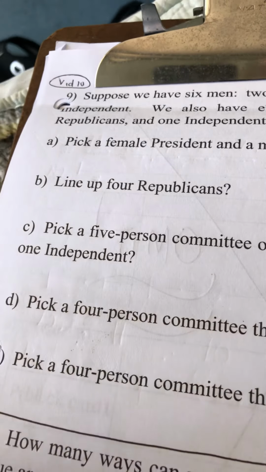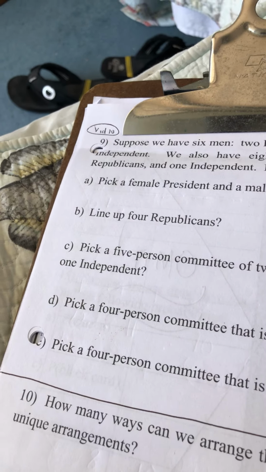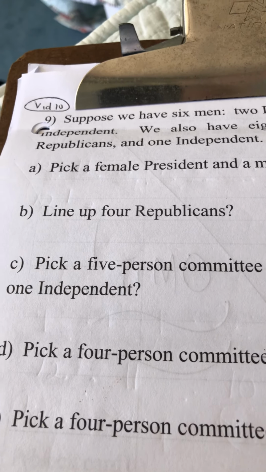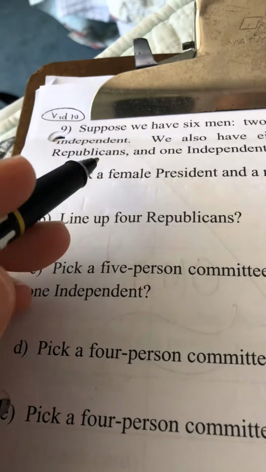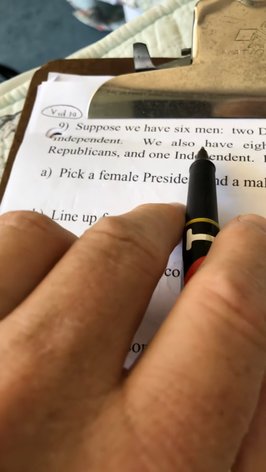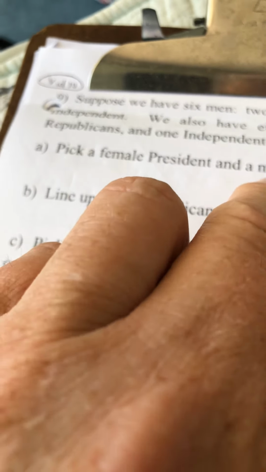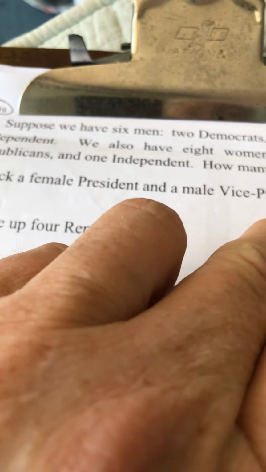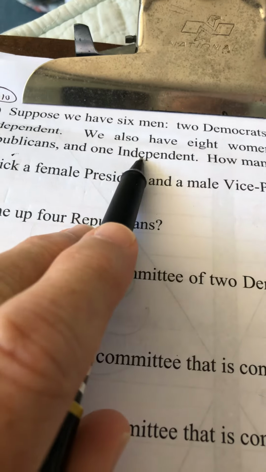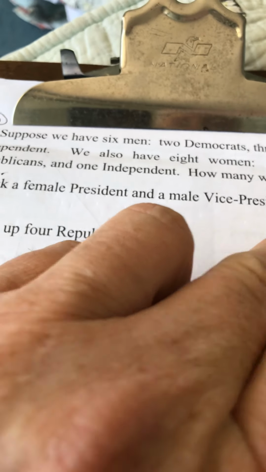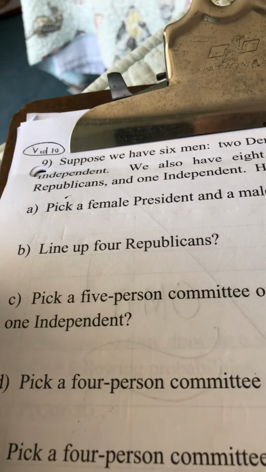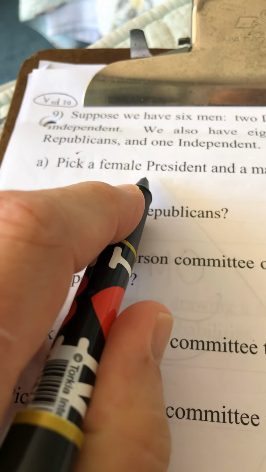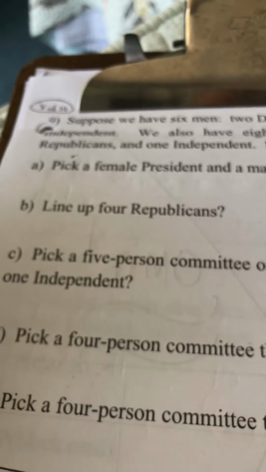Okay, ladies and gentlemen, we are on page 71 of your probability notes. And the question we're doing on this video, question number 9, tells me that I have 6 men, 2 Democrats, 3 Republicans, and 1 independent, and then 8 women, 3 Democrats, 4 Republicans, and 1 independent. How many ways could we? So look at part A. How many ways could we pick a female president and a male vice president?